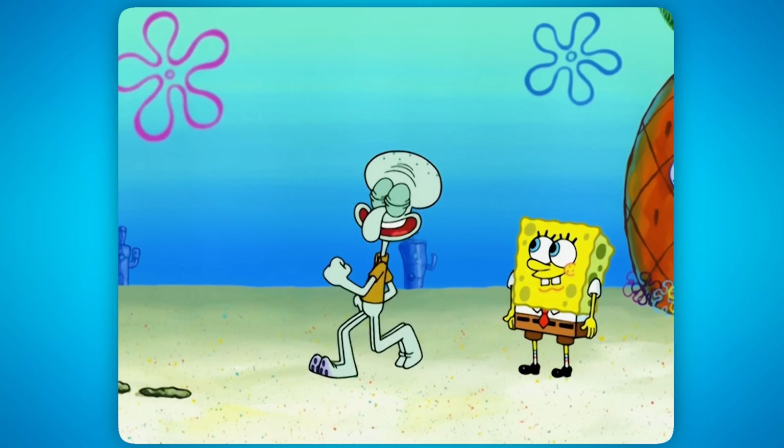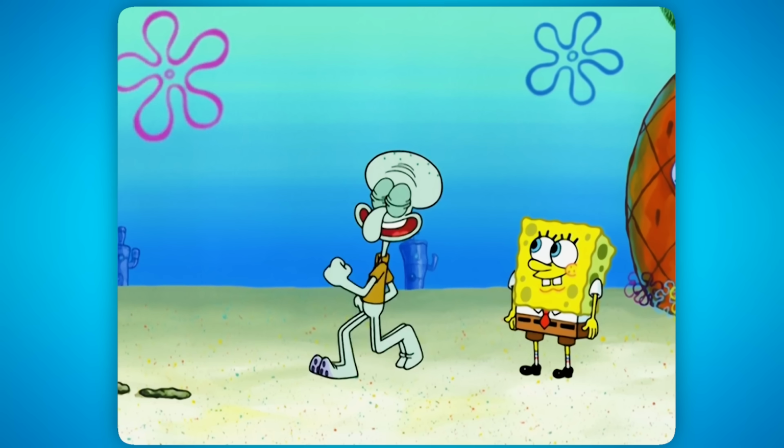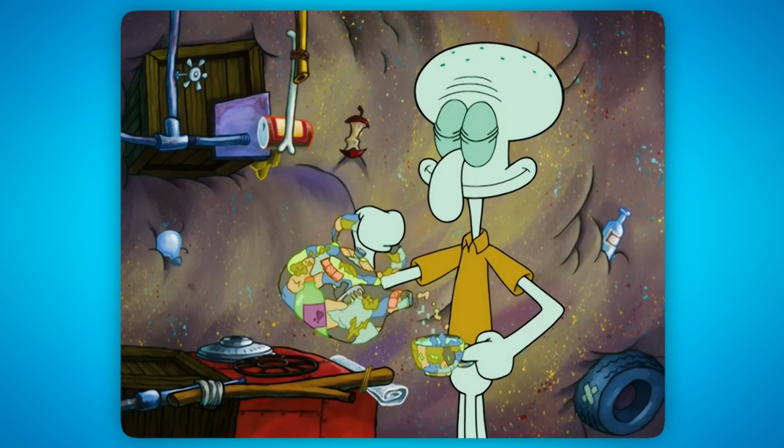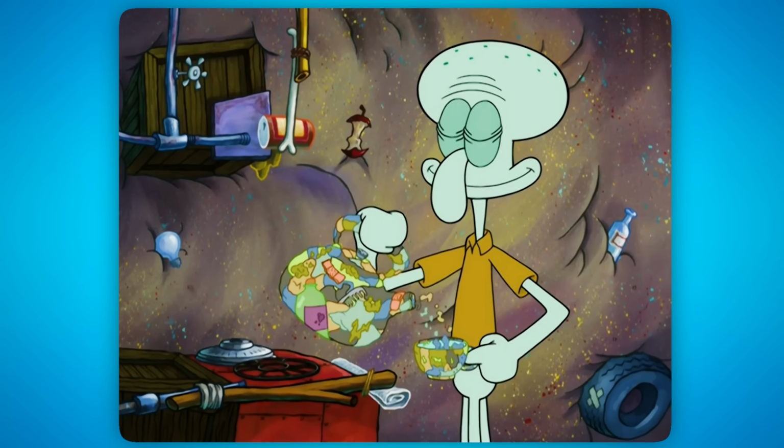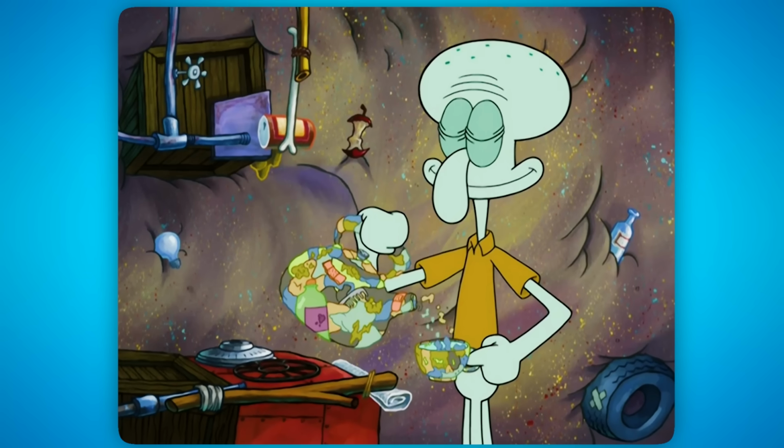SpongeBob then absorbs all the garbage into his body like a sponge and starts spitting trash out of his mouth while talking. Officer John gives Squidward another ticket because trash is coming out of SpongeBob's mouth while they're having a conversation. How is that Squidward's fault? SpongeBob is the one spitting garbage, but somehow Squidward gets blamed for it.